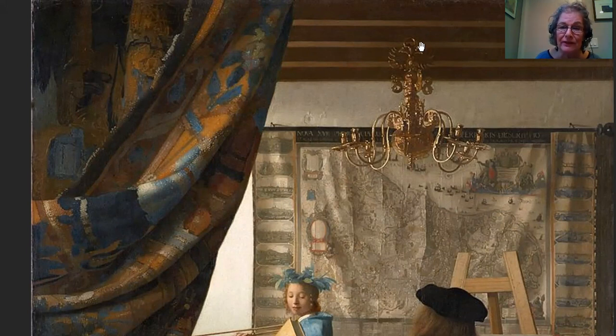That's because if you notice, the chandelier has no candles in it. There's no light coming from the chandelier, no light coming from the Holy Roman Empire. It's been extinguished by the new Dutch Republic. And the light is all coming in from outside, from the country of the Netherlands, from the Dutch.